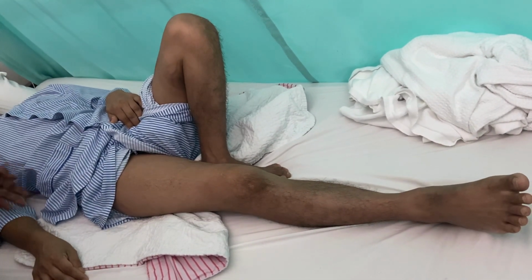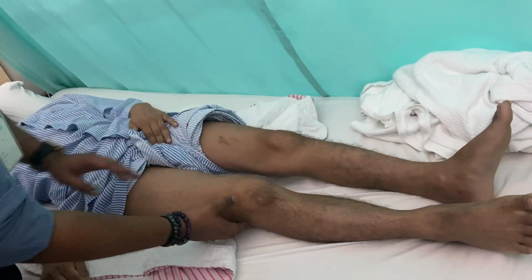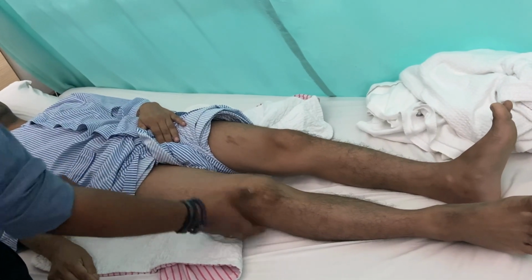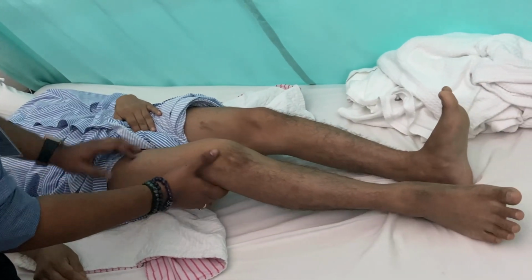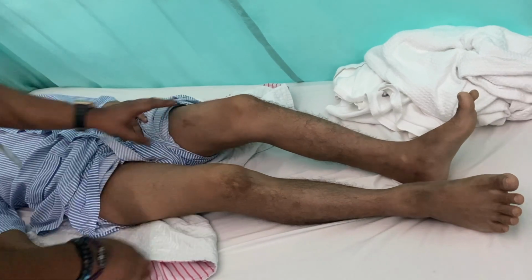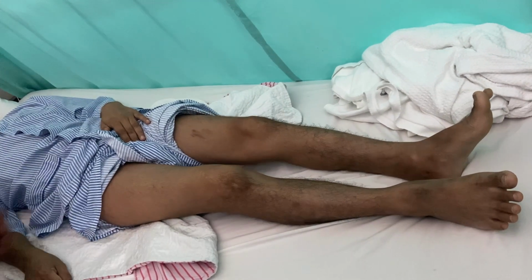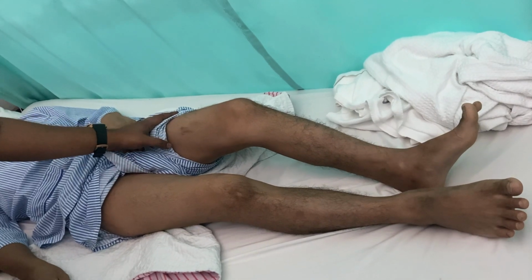Okay, and in another case, what if the patient has a fixed flexion deformity of the knee? Let's say I want to do a Thomas test, but he already has a fixed flexion deformity of the knee joint. Let's say the knee is already flexed like this permanently. So if I'm putting him flat on the bed, flexion of the knee will inevitably cause the flexion of the hip. So I won't be able to do the test.